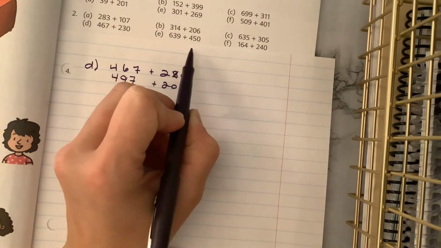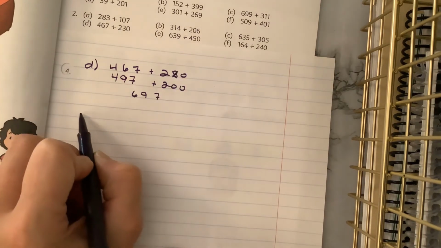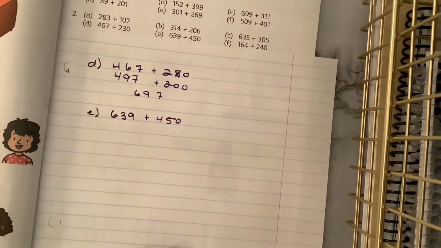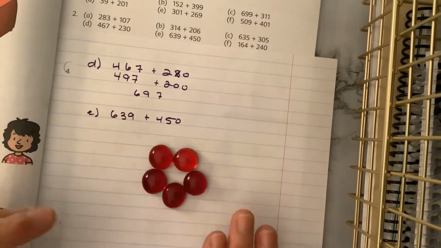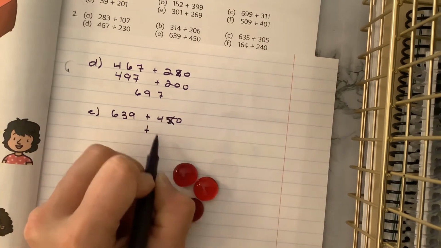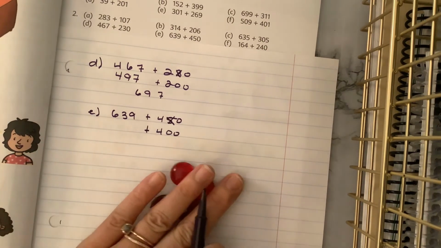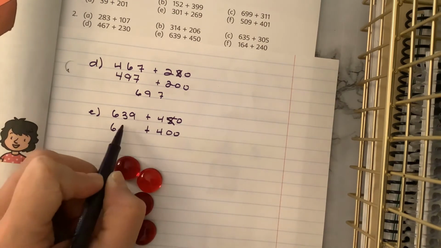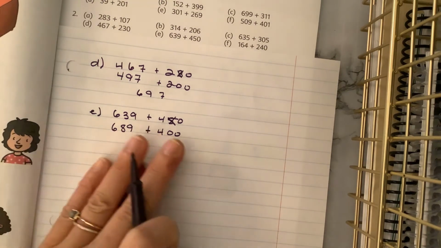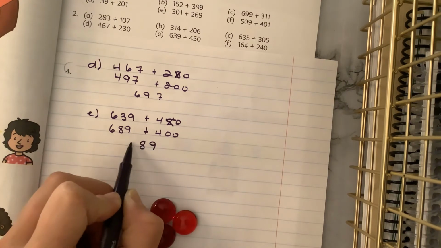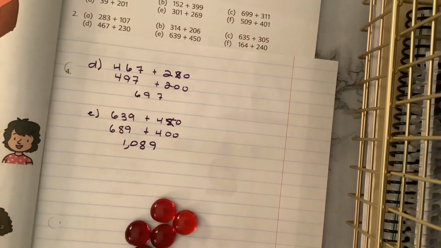Okay, looking here, I see for part E, we're going to be shifting tens. How many tens? In this case, we're going to shift 5 tens. We're shifting these 5 tens over. So if we remove the 5 tens here, it becomes 400. We shift those 5 tens over here. So 3 tens and 5 more tens is 8. So we've shifted our tens over, and now we can add. We add our ones, we add our tens, we add our hundreds to get 1,089.